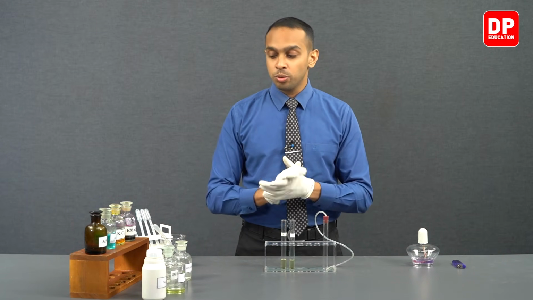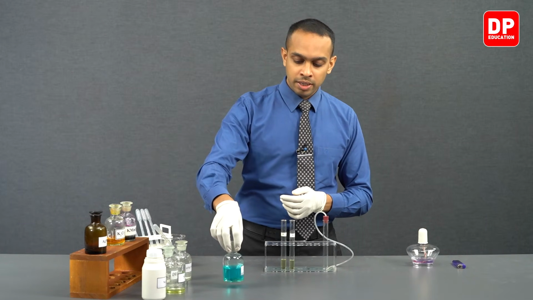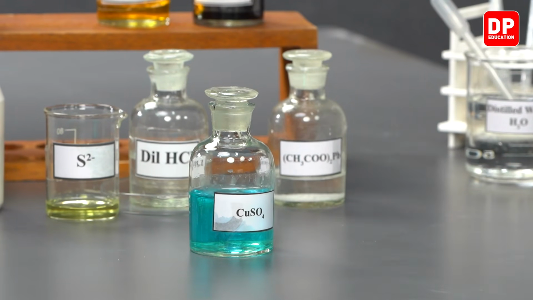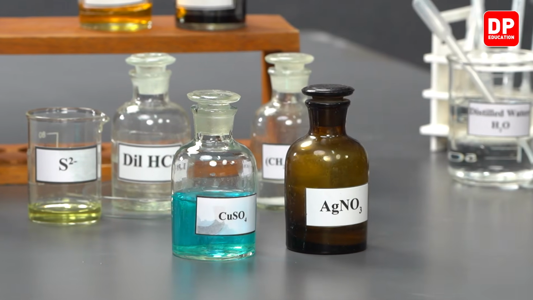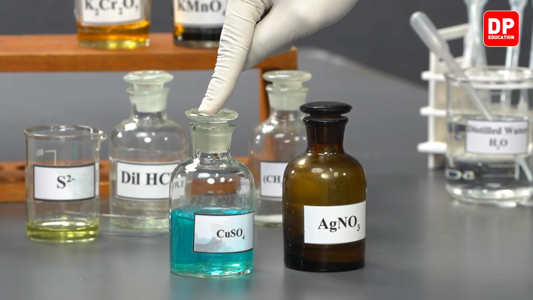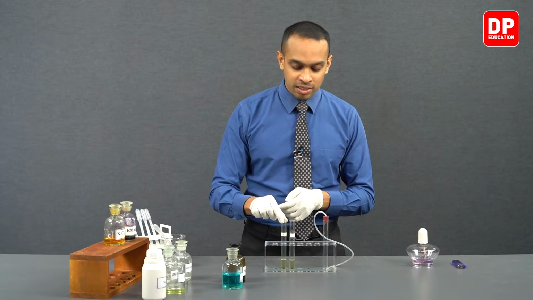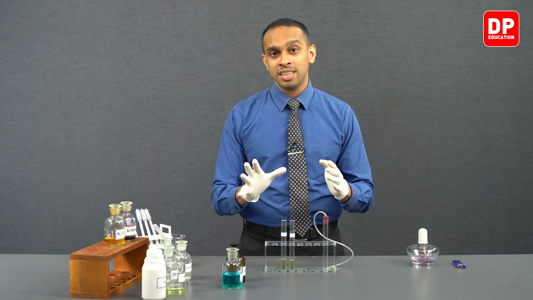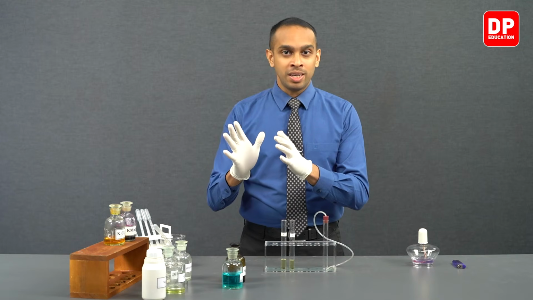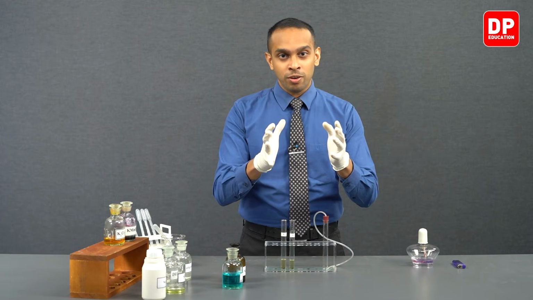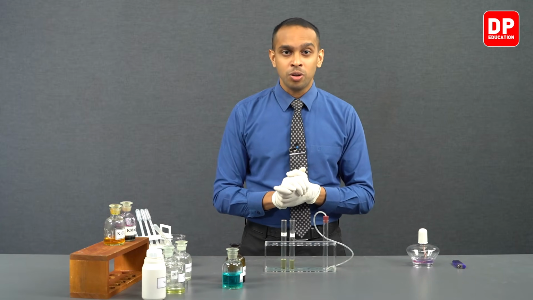So we have taken it into two different test tubes, and to one test tube we will be adding copper sulfate, and to the other we'll be adding silver nitrate. Now copper sulfate contains Cu2+ ions, and our sulfide aqueous solution contains S2- ions. So Cu2+ and S2- together will form cupric sulfide, which is a black color water insoluble precipitate.